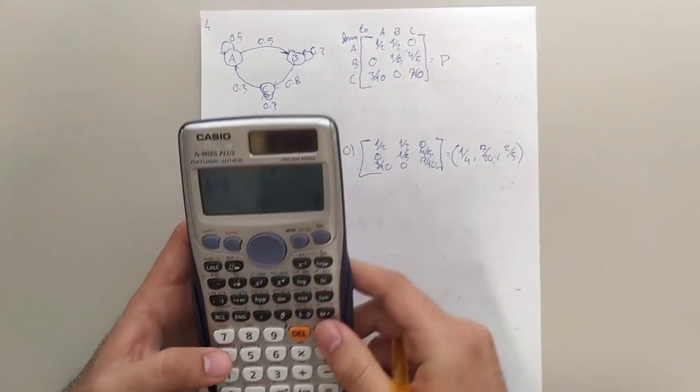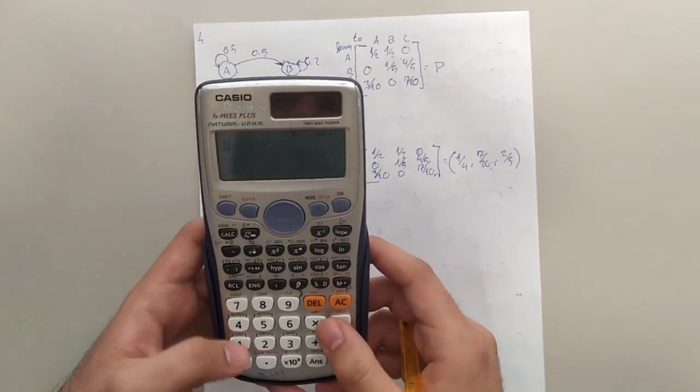And now, if we add all of them, we should get 1.